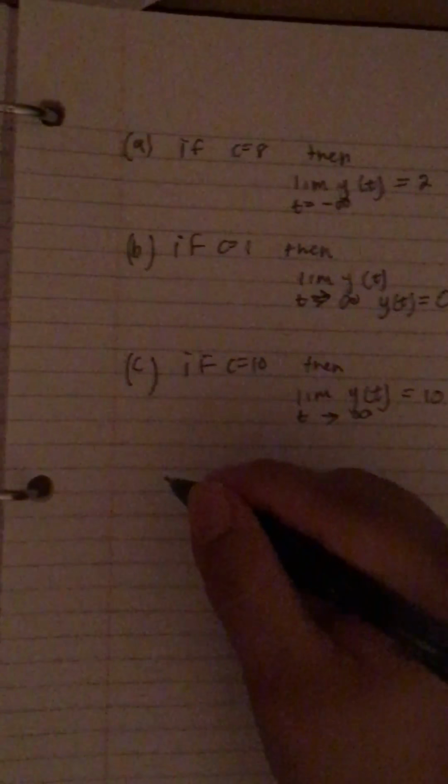We're not worried too much about the result. We just know that it's a negative, or I'm sorry, it's a positive. The sign is positive. So anything below 0, the graph will be going up.